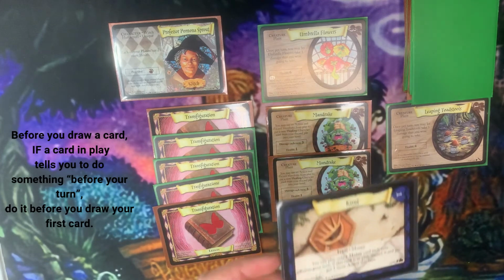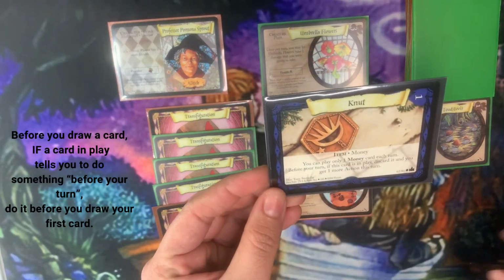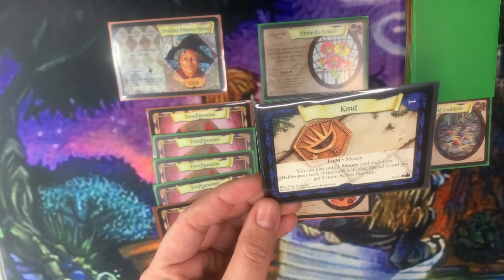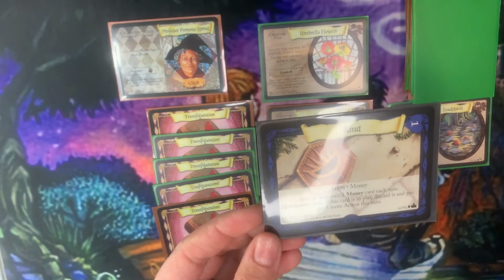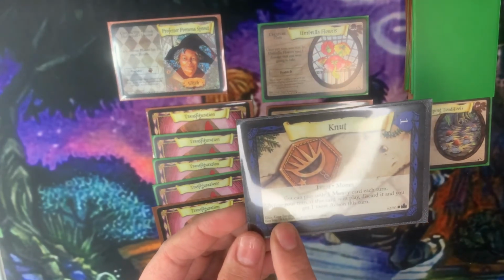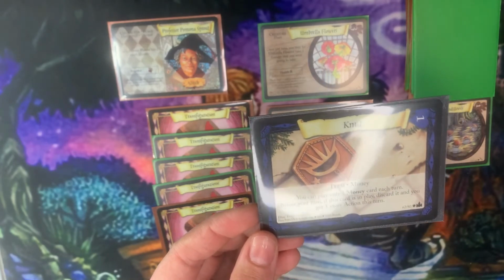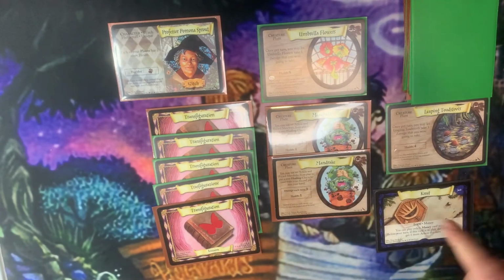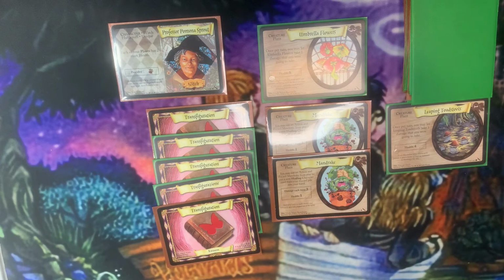Now, this is just an example so that we can know what I mean by that. This is a nut. It's an item. It is not in this deck. However, if I had an item like this in play, it says, before your turn, if this card is in play, discard it and you get 1 more action. So that means if this card was in play here and my opponent finishes their turn and it is about to be my turn, I could discard this card for 1 more action.